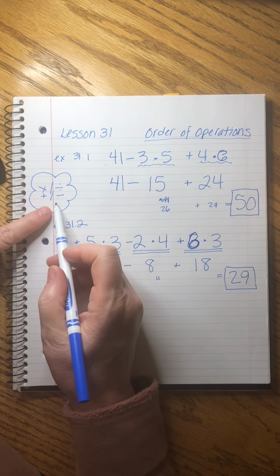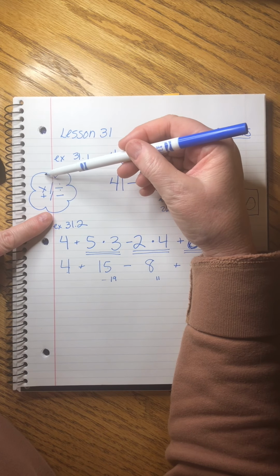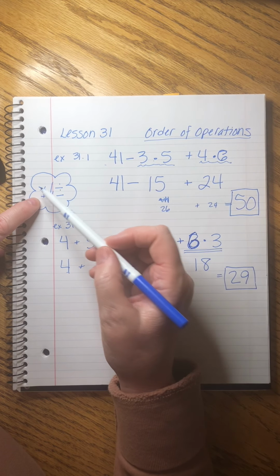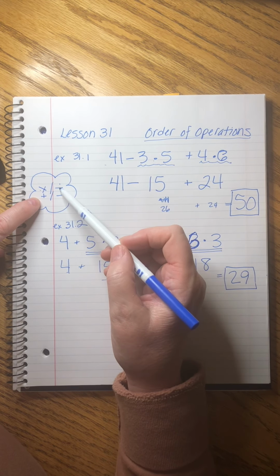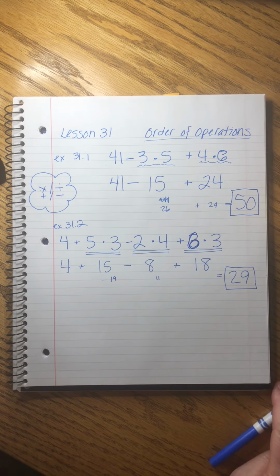Here are the rules for order of operations. We're going to add more, and this is kind of weird, we're going to add more to the top of the list, the things that we'll do first. But what I want you to remember now is that multiplication and division comes first, addition and subtraction comes last. All right, that's Lesson 31.